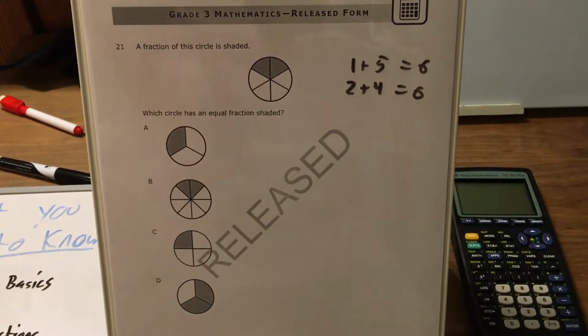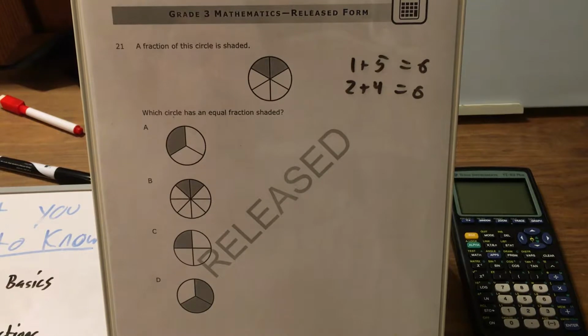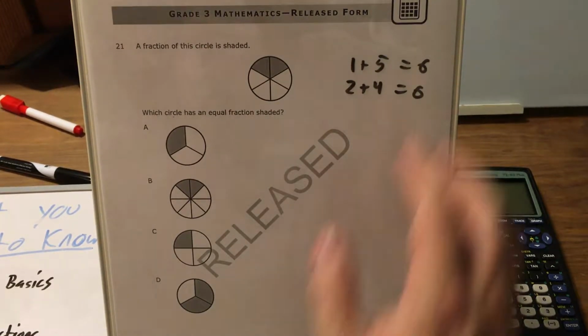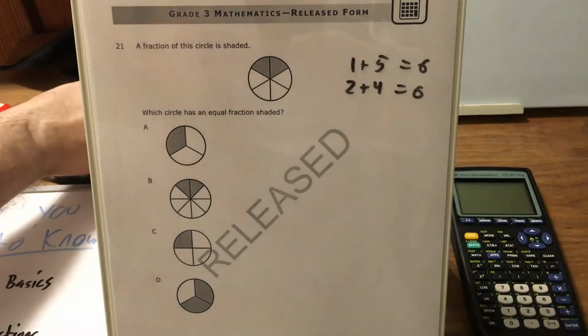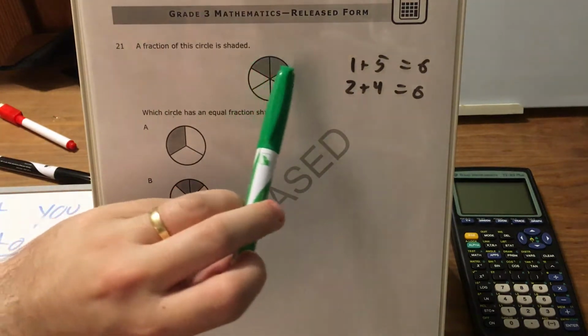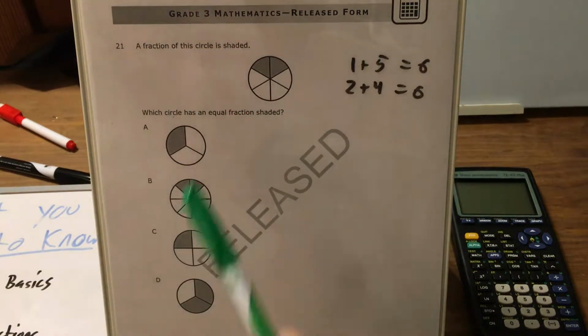This is Mr. W. We're tackling question 21 of the third grade math questions that North Carolina released this past school year. As you can see, we're now in the calculator active section, so I'm going to be able to use a calculator for the trickier addition and subtraction, multiplication, and division problems. But for right now, we're actually not going to need it for this question, because all we're looking at is we have a circle and some fraction of it is shaded. We're asking which circle has an equal fraction that's also shaded.